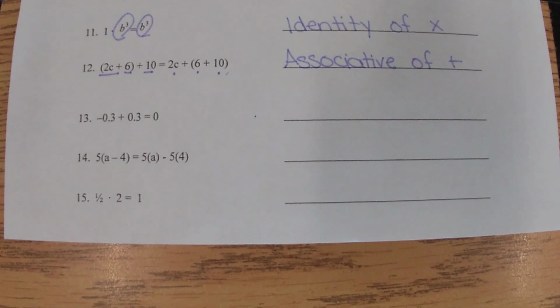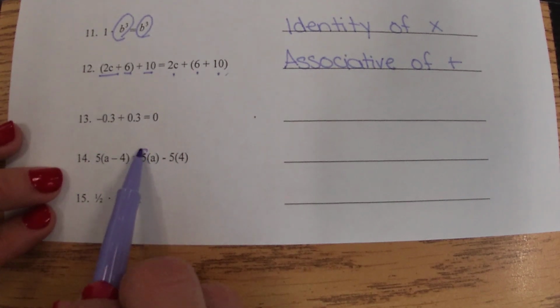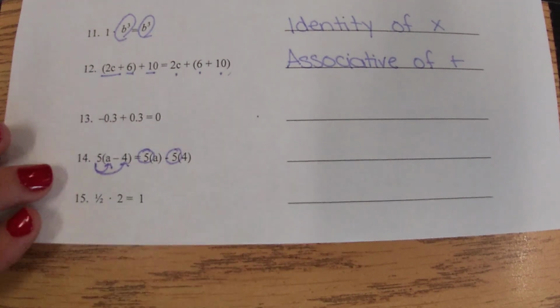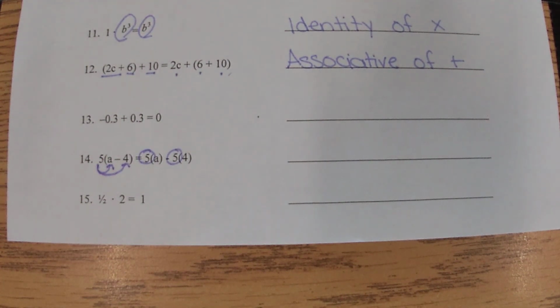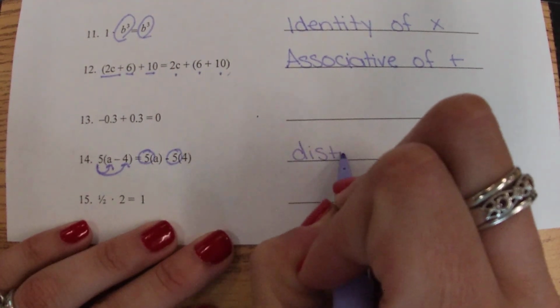Number 14. We had parentheses, and we're taking this 5, and it's now showing up in 2 places. The 5 is going here, and the 5 is going here. When we pass that 5 out, that is our distributive property.